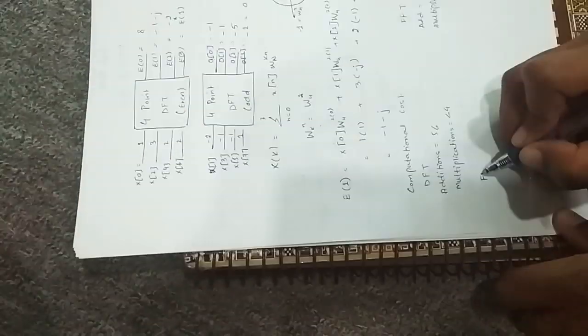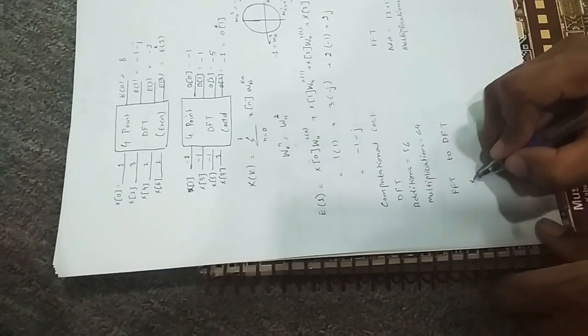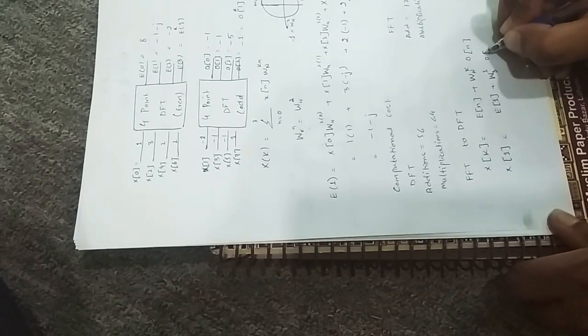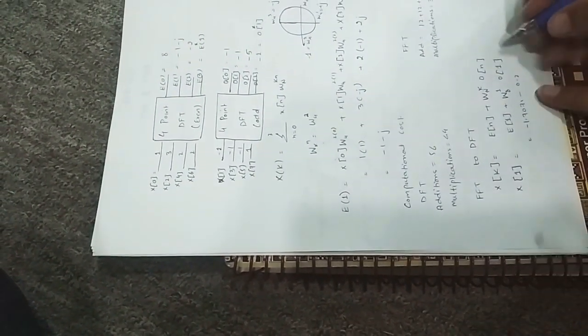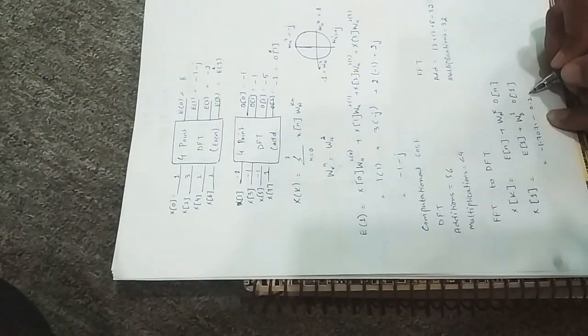For moving from the fast Fourier transform results to the discrete Fourier transform, we can use the formula X of k equals E of k plus W_N^k times O of k. Let's suppose that I am calculating x of 1. I can put the values here, W_8^1, and I can get the result. You can take these values from the unit circle that I have drawn before.